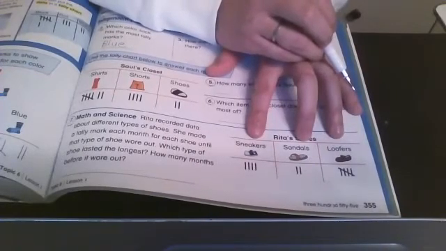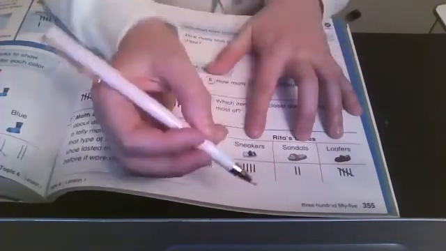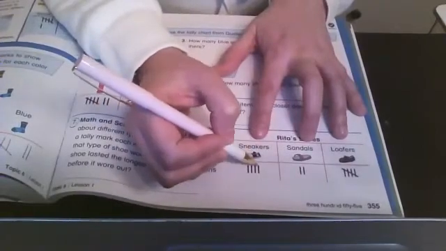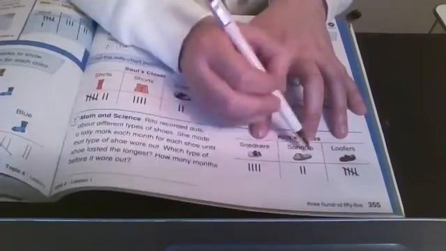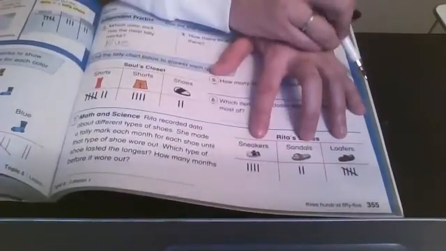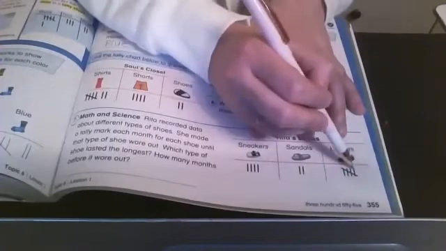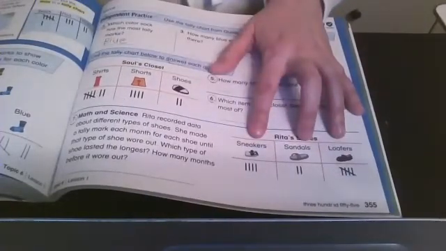Okay, then she went to the next month. April would be next. Her sneakers were still okay. So she gave her sneakers another tally mark. Again, sandals wore out after 2 months. And her loafers were doing well. So she gave her loafers another tally mark.